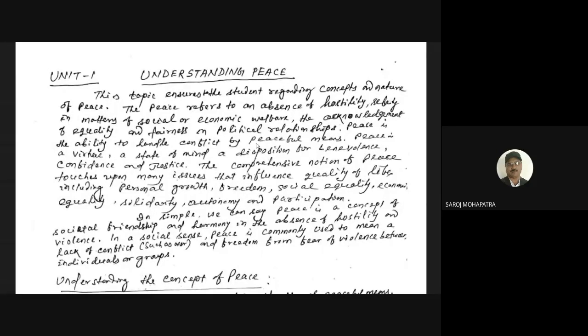Where there are problems, they are resolved. Peace is the existence of peaceful relationships, active association, and planned cooperation among persons and groups for achieving greater ends such as justice, security, and constructive transformation of conflict.